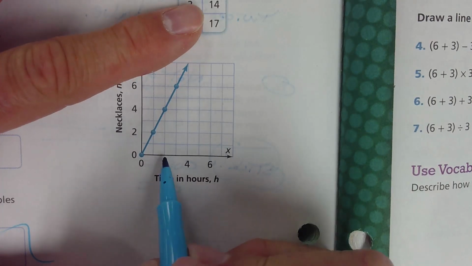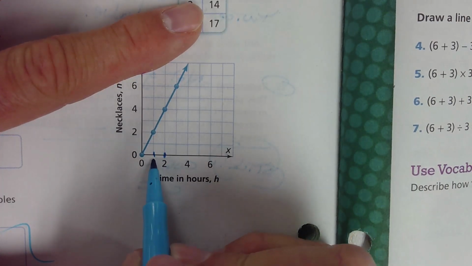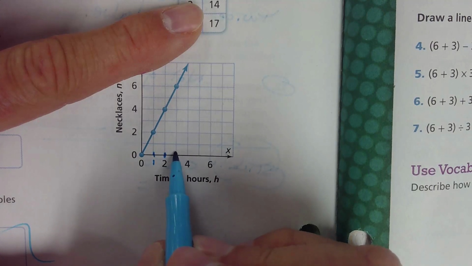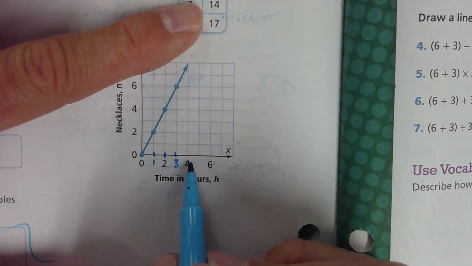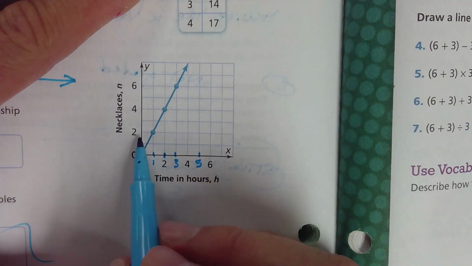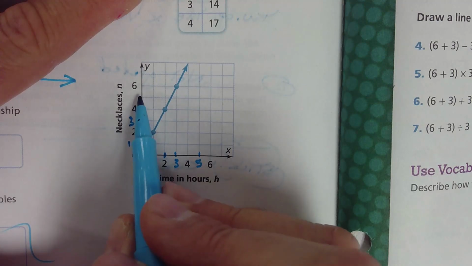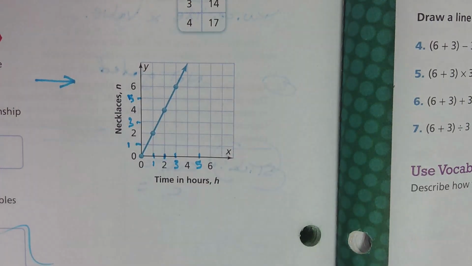If this is 2, the x-axis of 2, well, this would be what? 1. And this would be what? 3, 4. This would be 5. Same thing with the y-axis. If that's 2 and that's 4 and that's 6, well, this would be 1. This would be 3. And this would be 5. Okay?